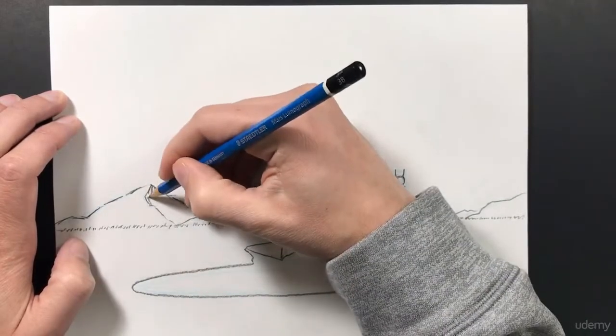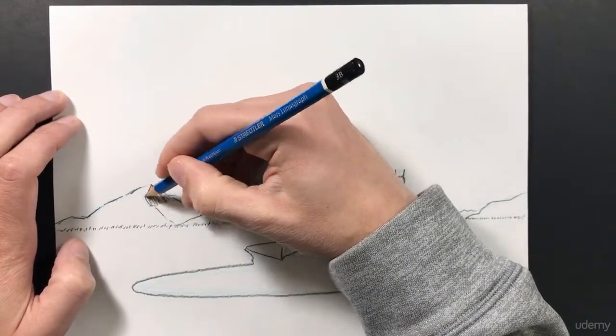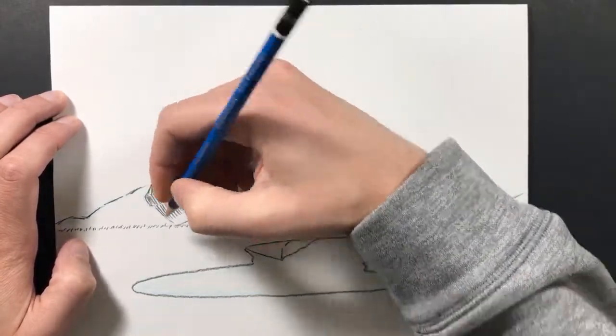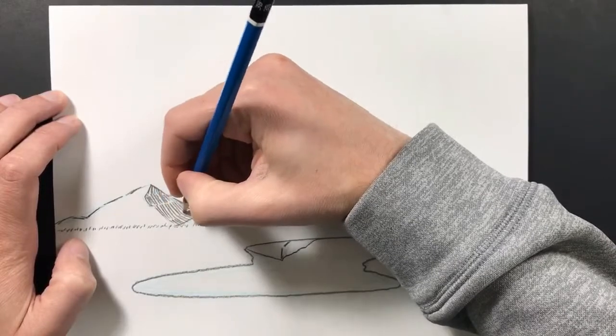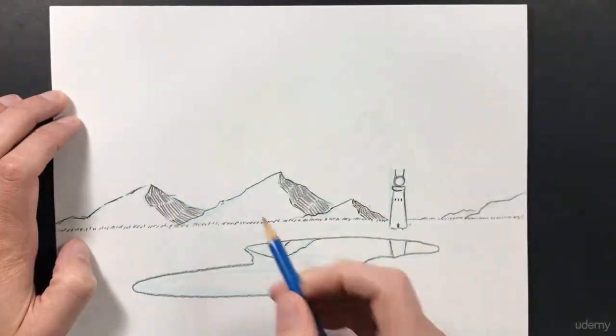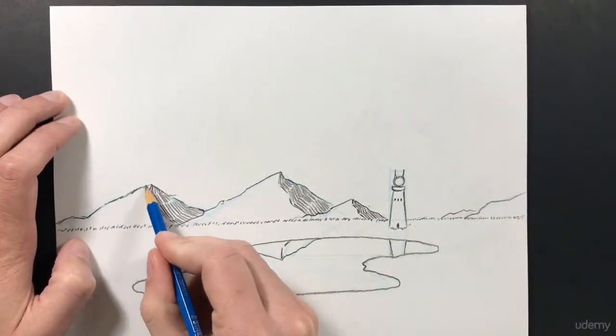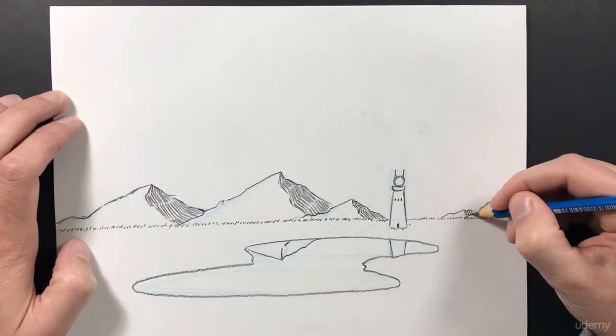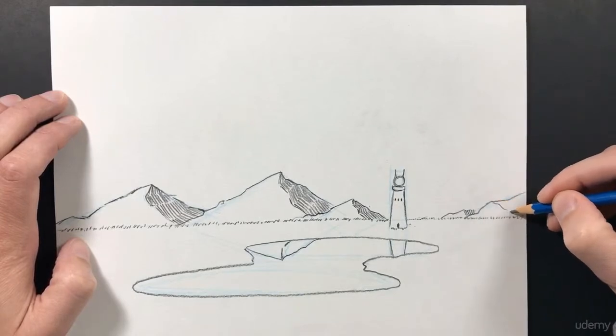Then I'll add it onto this mountain. And then I can add a little bit more detail over here. So I'll add a little bit of cross contouring there. And a little bit here. We'll break this piece of the mountain up also.